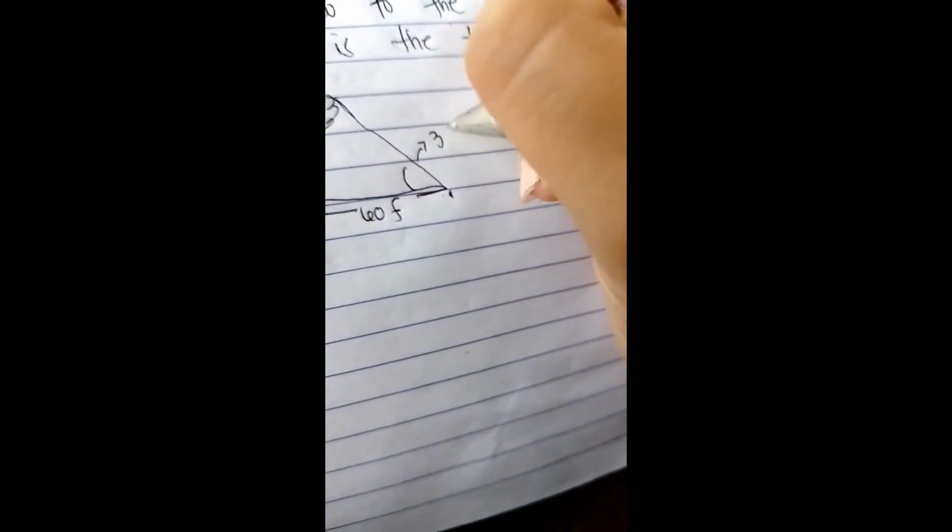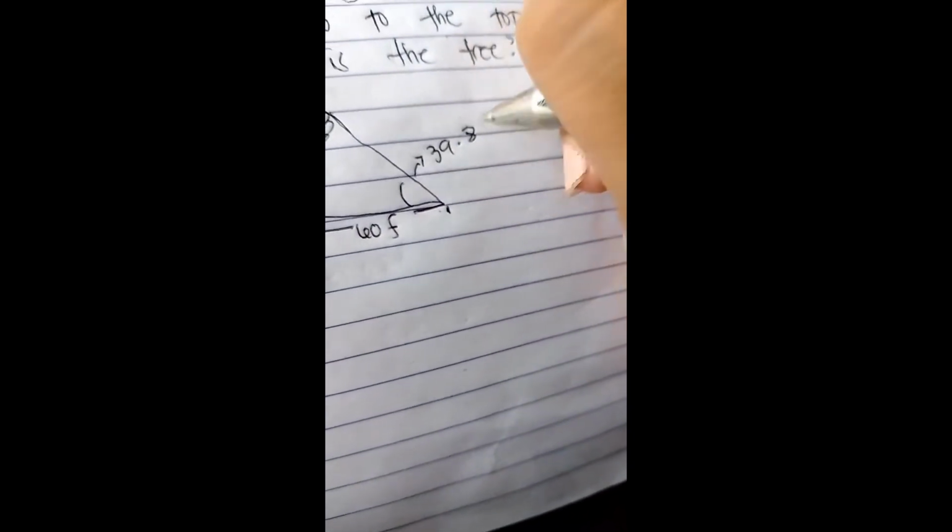The angle of elevation from the end of the shadow to the top of the tree is 39.8 degrees. So the angle of elevation, the angle here, is 39.8 degrees.